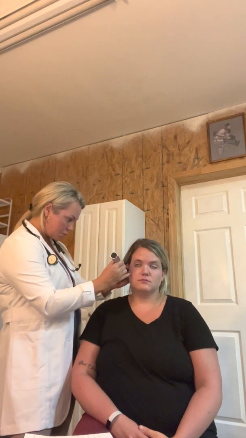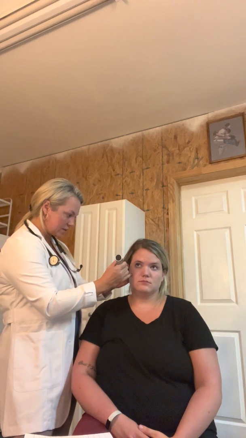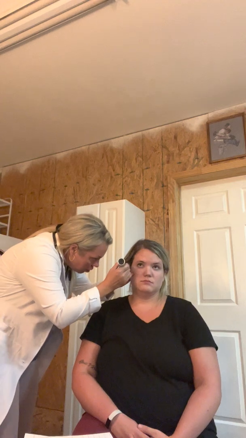Okay, Melissa, so I'm going to assess the right side. I'm going to use my right hand. And so I'm going to pull down and back on the auricle and gently insert the otoscope to about 1 to 1.5 centimeters, which is about 1/2 of an inch, into the ear canal.